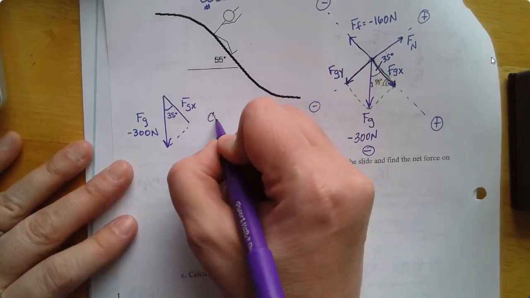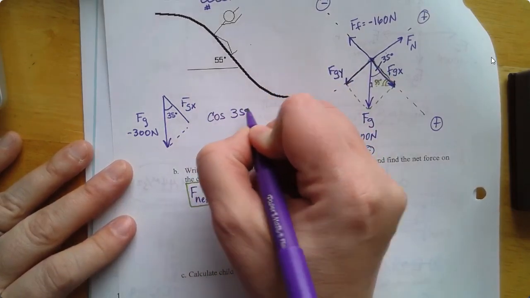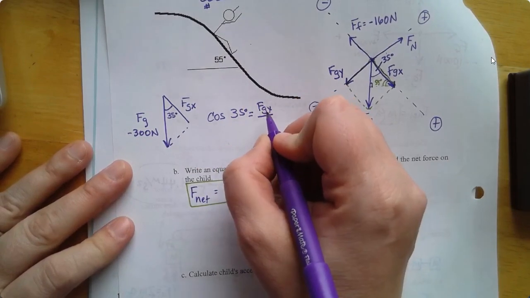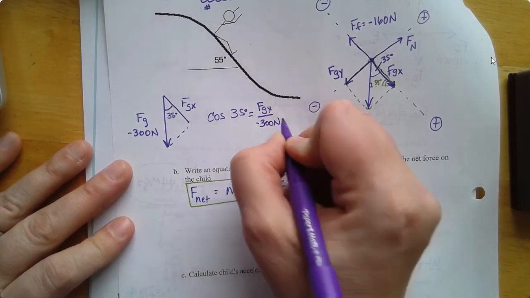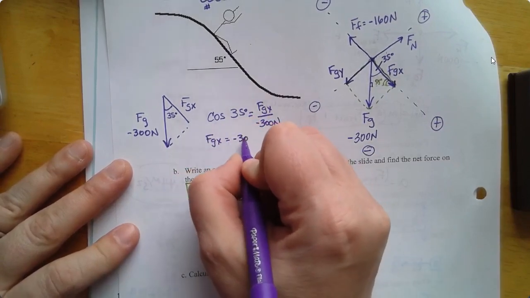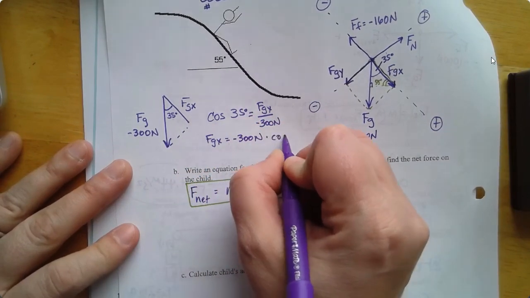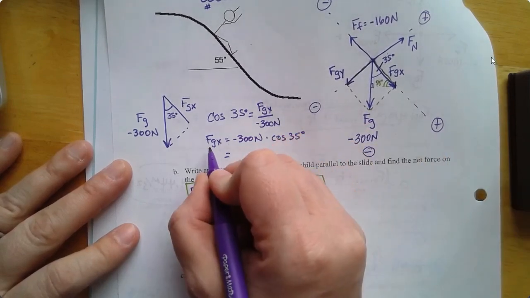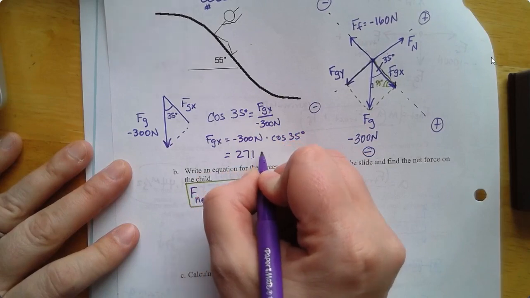So I'm going to have to look at cosine of 35 degrees. It's going to be equal to FGX divided by minus 300 newtons, the hypotenuse. So FGX is going to be equal to minus 300 newtons times cosine of 35, which is going to give me a total force of 271 newtons.